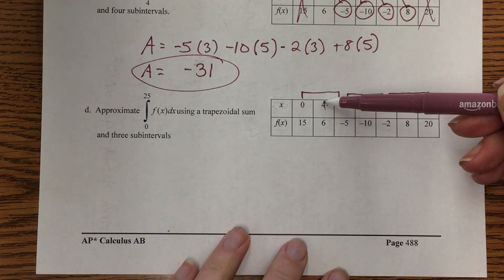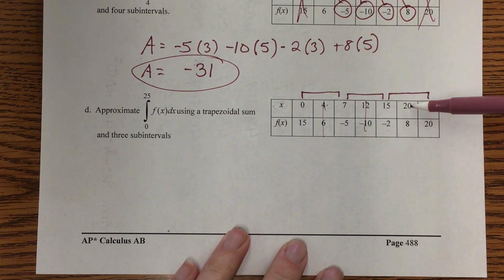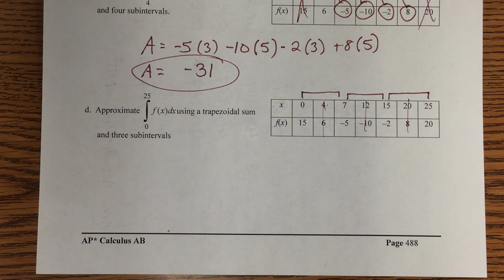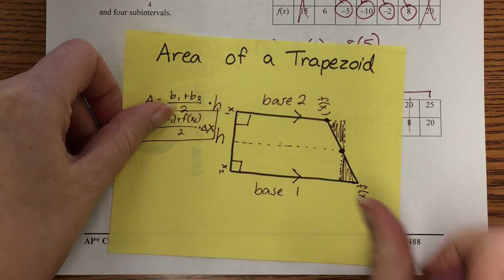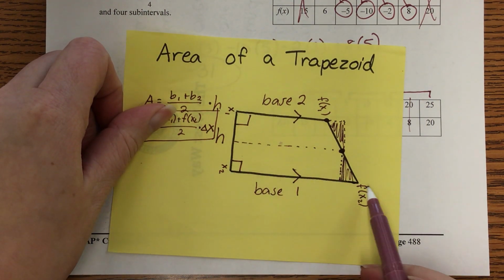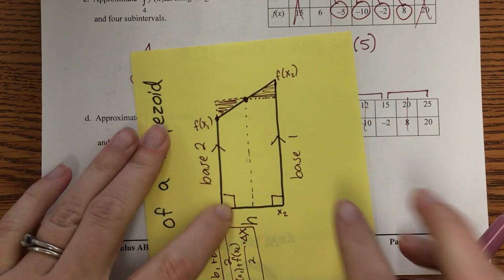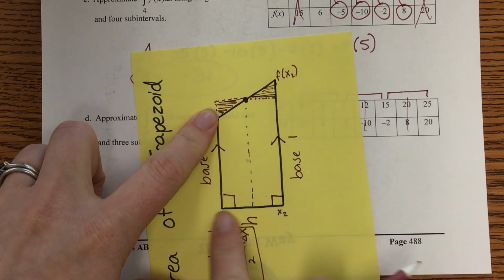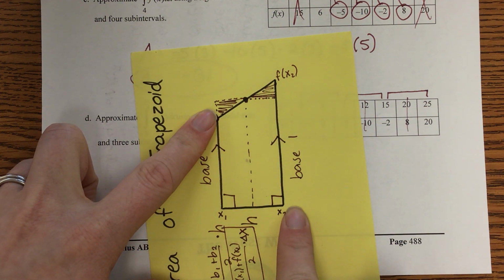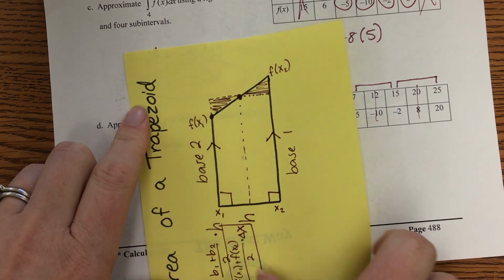So we're skipping over the 4 to 6, the 12 to -10, and the 28. We just care about the base heights. Remember this trapezoid, the bases and the height of the trapezoids, which looks like this. So we care about both y values and we care about the change in x. Both y values, change in x.